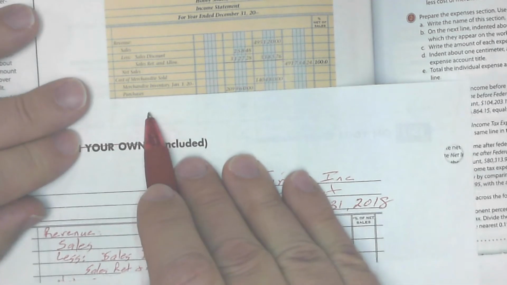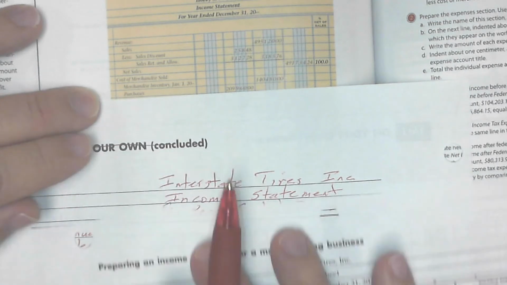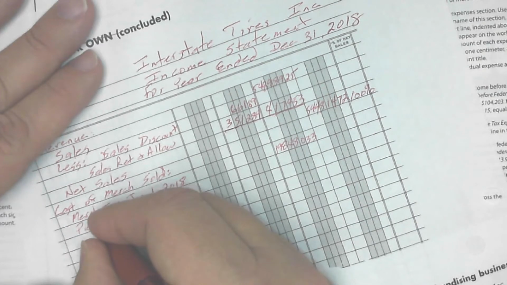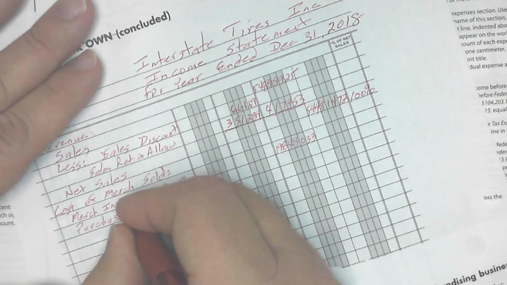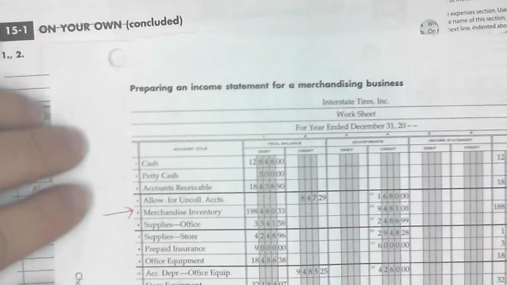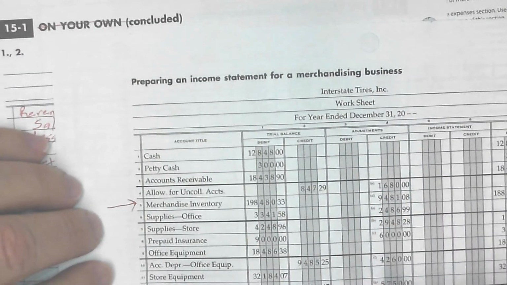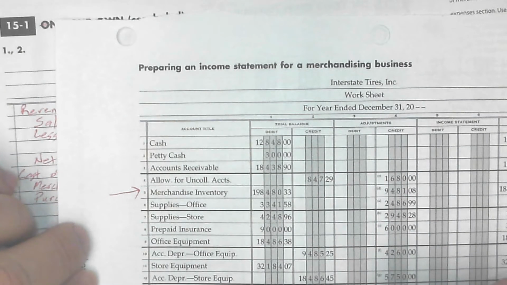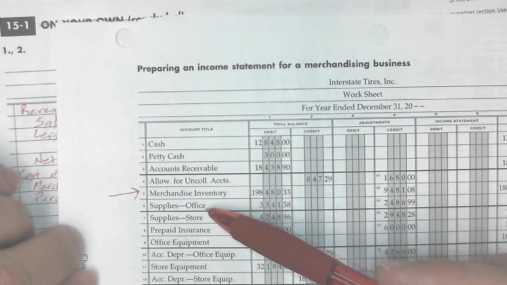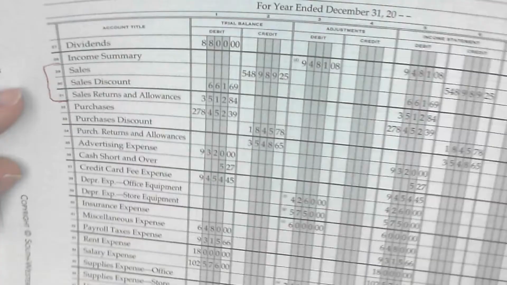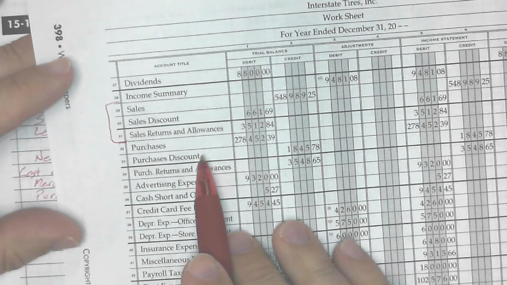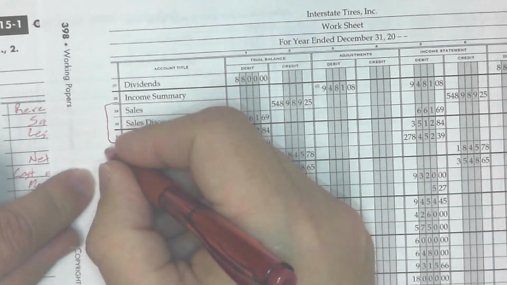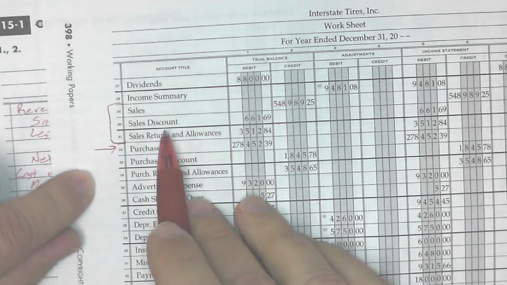Now we're going to list our purchases during the year. Let's find purchases on here somewhere. Here are purchases on the back page, a couple lines underneath the sales.